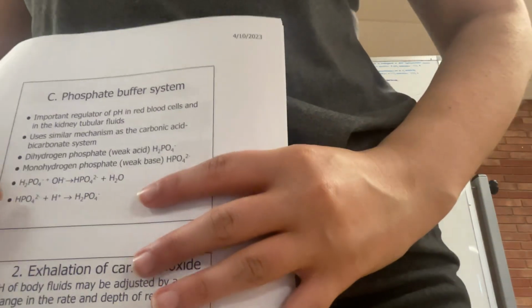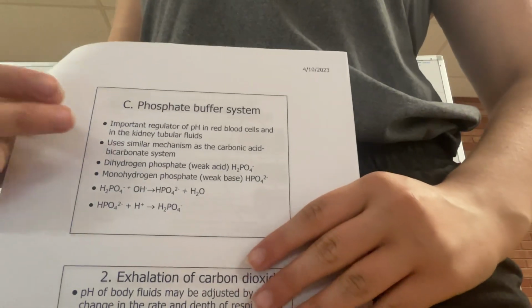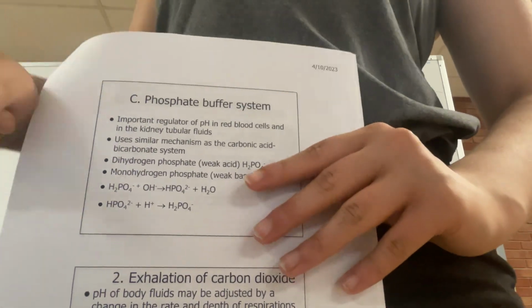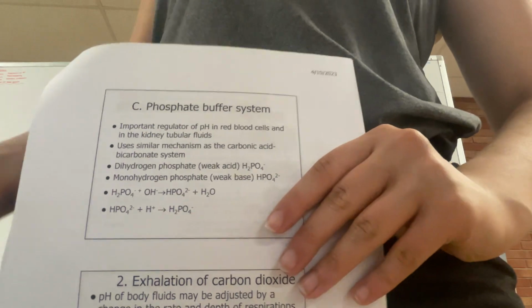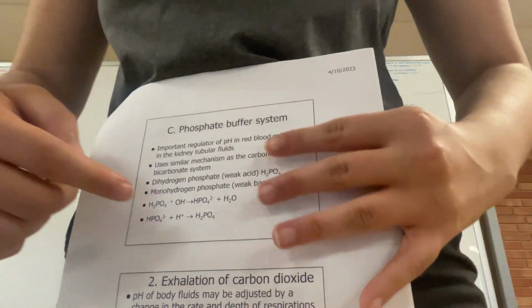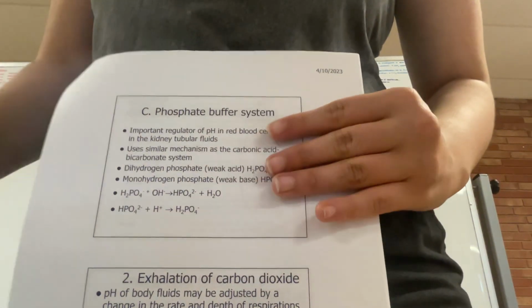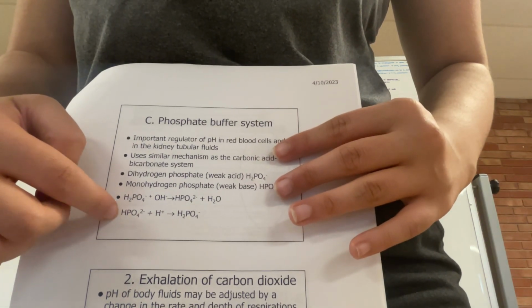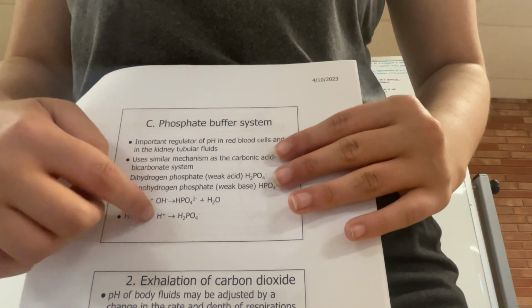Can't say the same for a weak base, for this one at least. Weak bases love hydrogen. They take hydrogen. Acids don't want their hydrogen anymore. They're reactive. So that hydrogen given off by an acid is going to find our monohydrogen phosphate and connect.